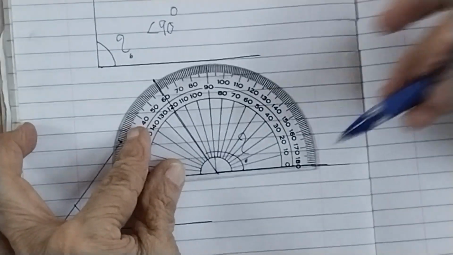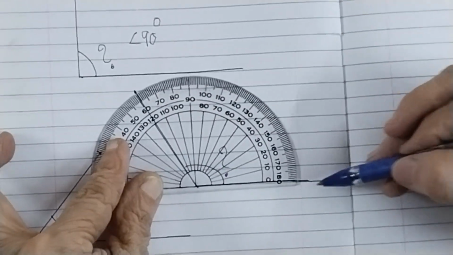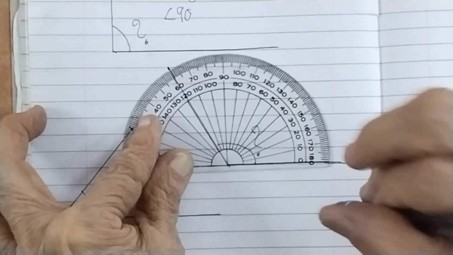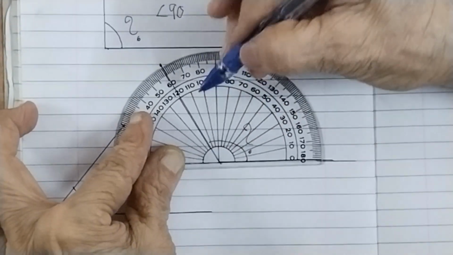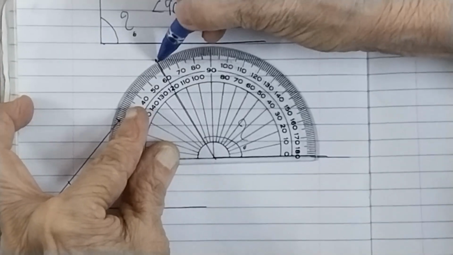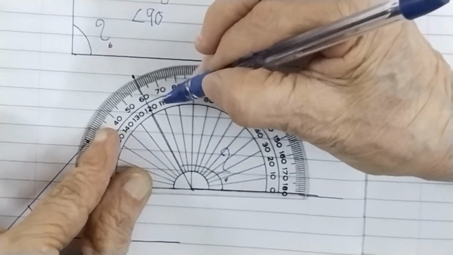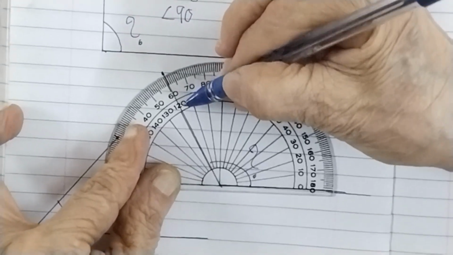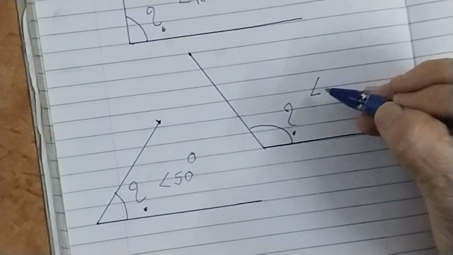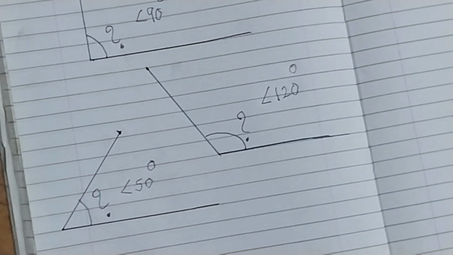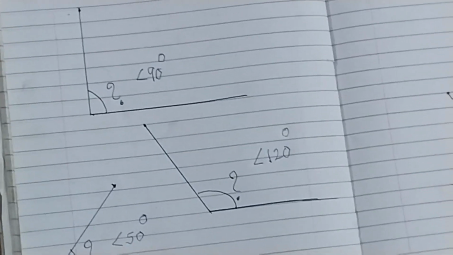Yes. So now this baseline is coinciding with the lower arm and the center of the protractor is coinciding with the vertex. So from here to here we have to count, and this is 90, 100, 110 and 120. So this particular one has a measure of 120 degrees. Have you understood it, Raja? Yes, Nani, very easy.